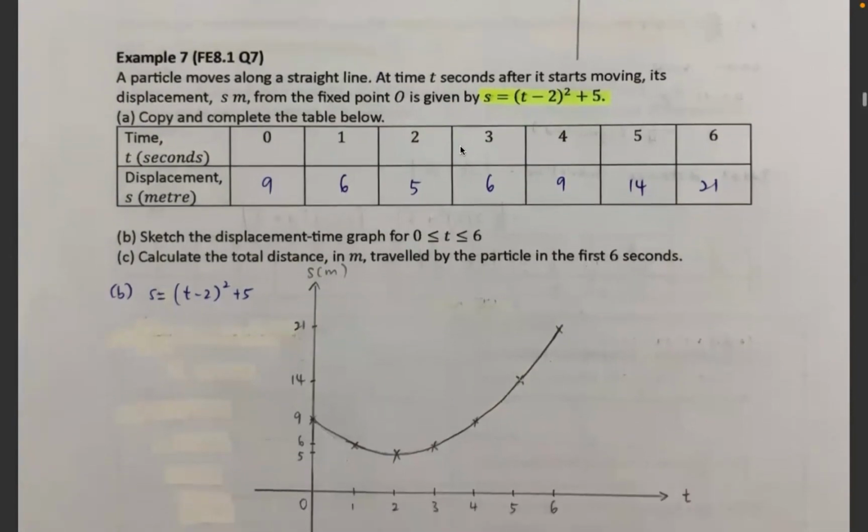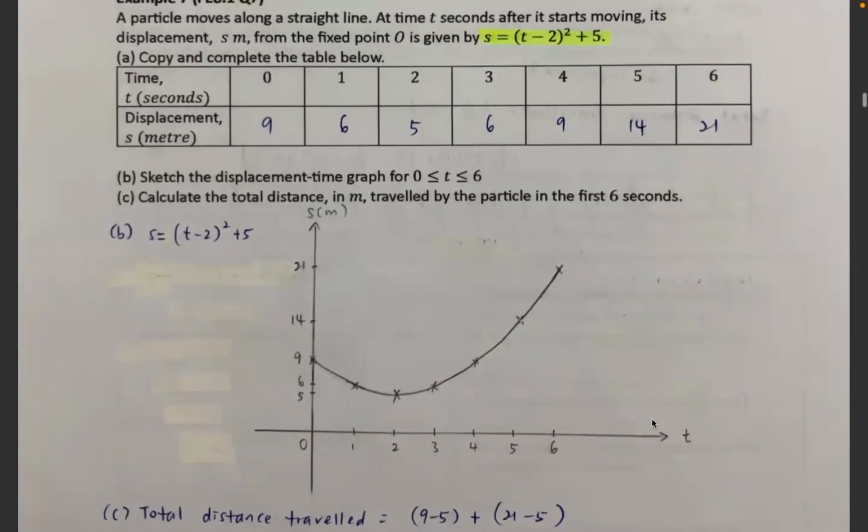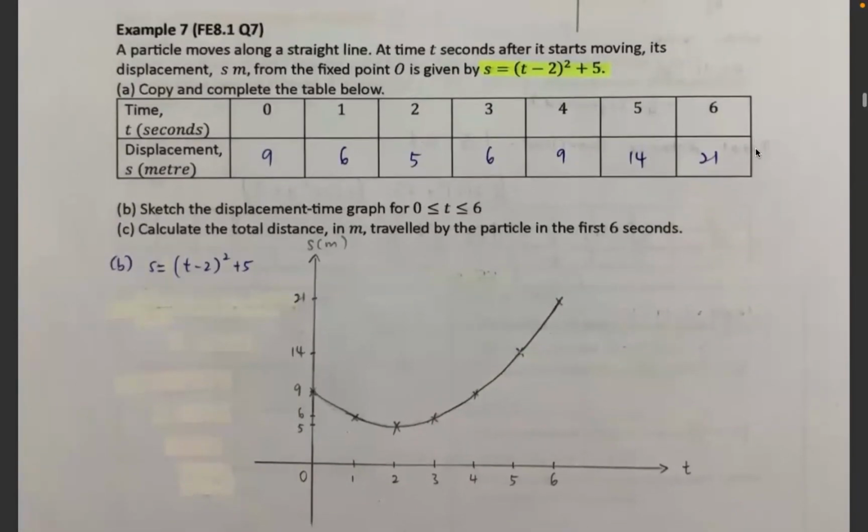So you are so sure that the minimum point occurs when t equals 2, means it won't be when t equals 1.5 or when t equals 2.8 and so on. Exactly when t equals 2, we have the minimum point. So you can just draw the displacement time graph straight away based on your reading just now. So just plot the point and draw the graph. Okay, so x-axis is t, and then y-axis is displacement s.